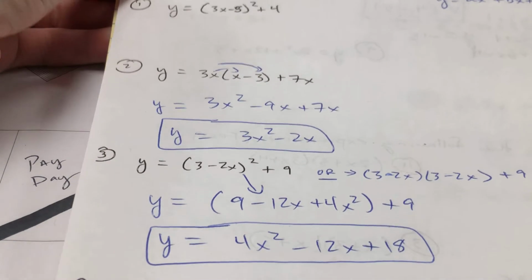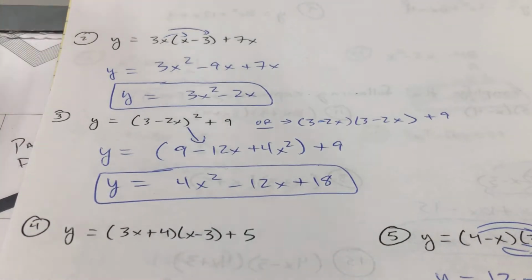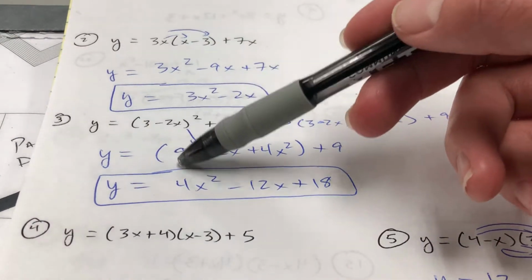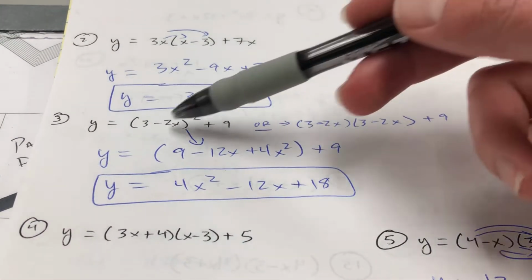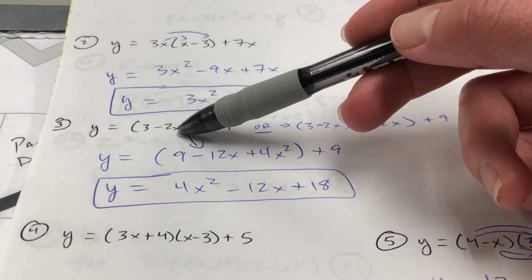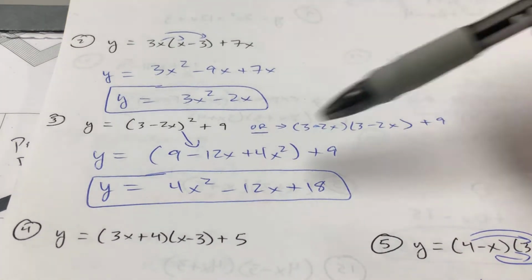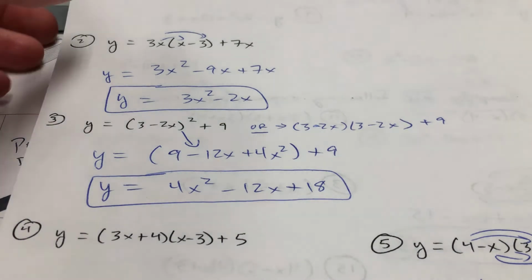So this is very much for those of us that are currently quarantined. Number 3, you can, again, use our little trick: square the first term, square the second term. The inner product, 3 times 2x is a negative 6x, double it, and then add 9, or you can FOIL it, and then there you go.